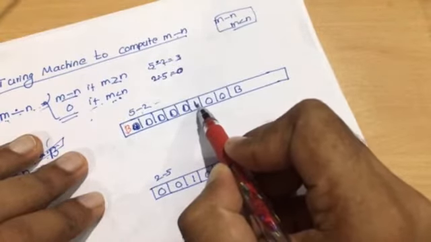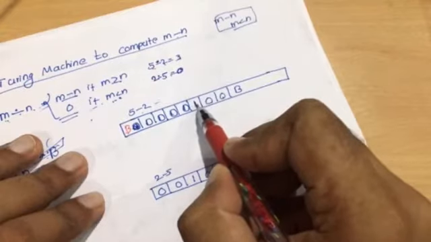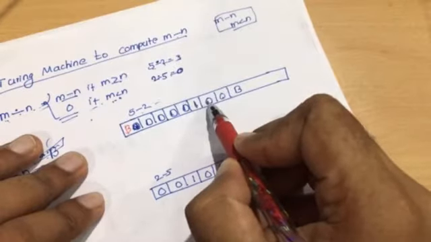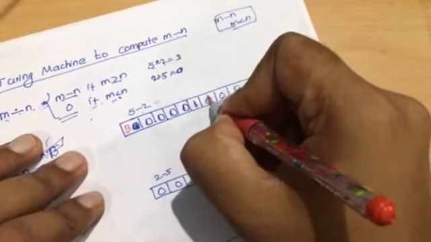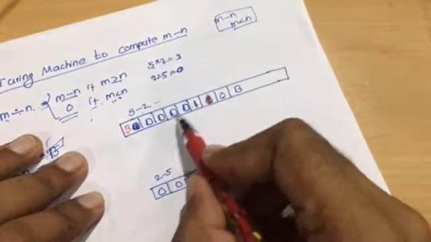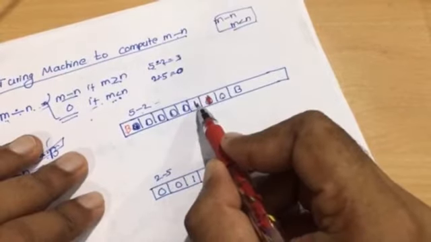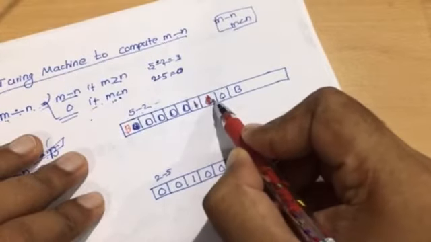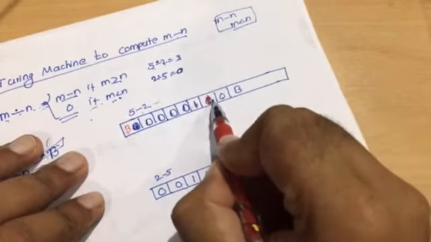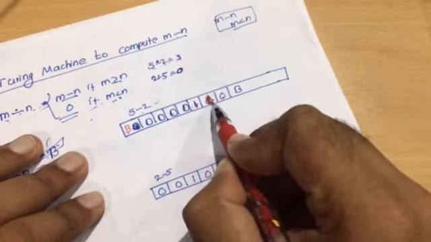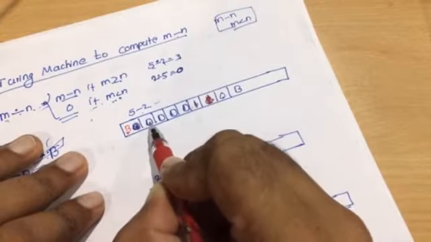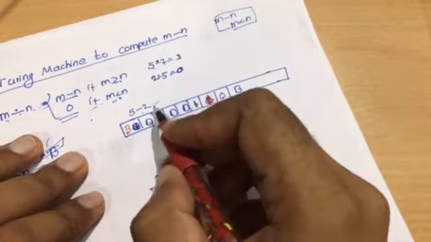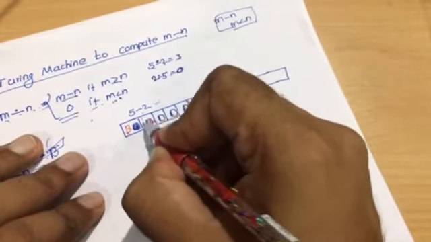When it sees a 1, it will replace the next 0, the 0 after the 1, with the 1 itself. Then the machine will come back towards the left side until it sees a blank symbol. Then again it will go to the initial state q0 and replace the 0 with a blank.